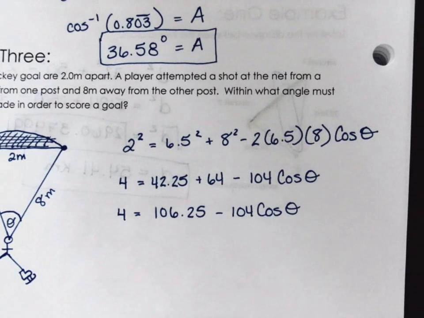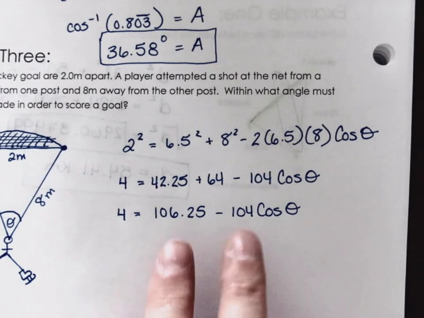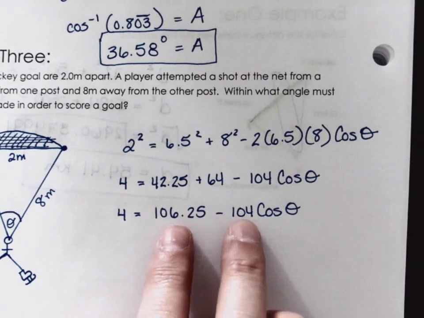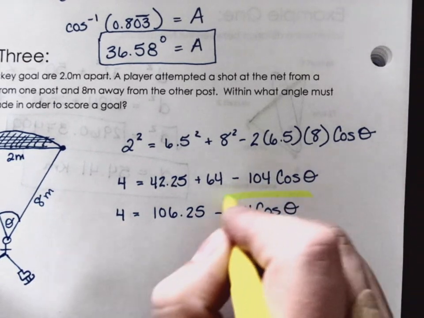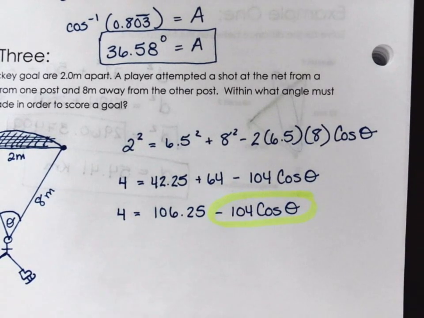Okay, what's a stronger bond, subtraction or multiplying? Multiplying. So the biggest mistake I see is that people will go ahead and subtract these, and that would be bad, oh bad. So again, I'm just going to circle this to remind me that that bond is stronger, and I need to move that 106.25 over.